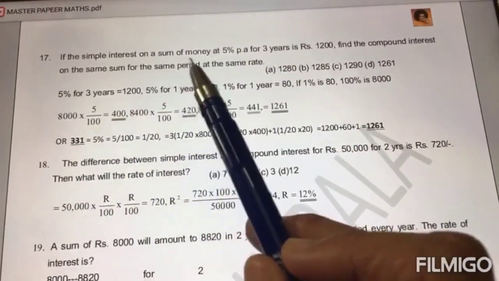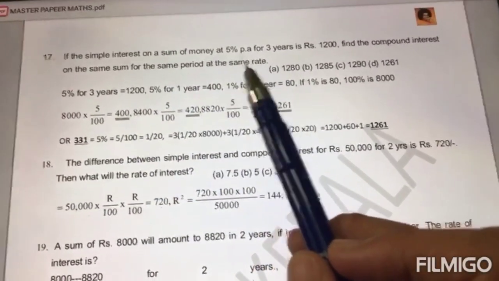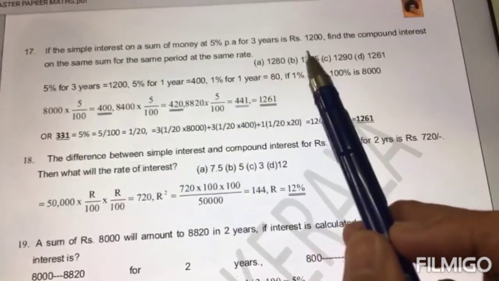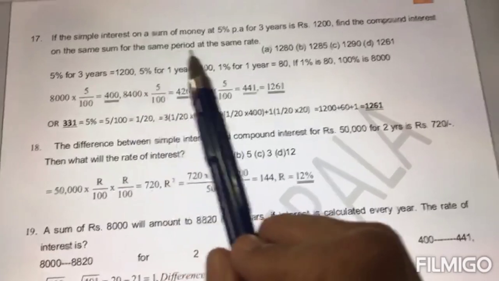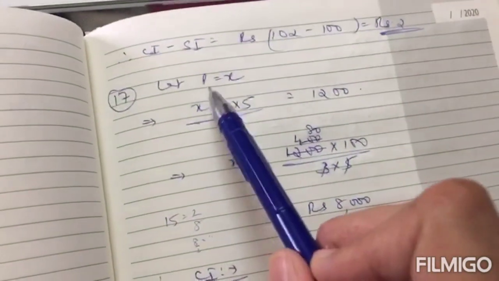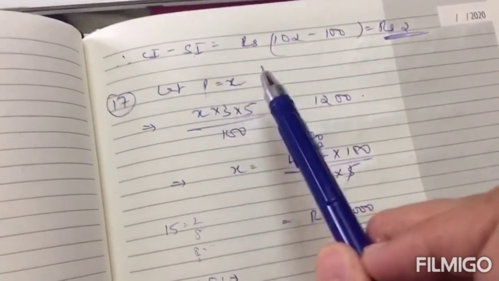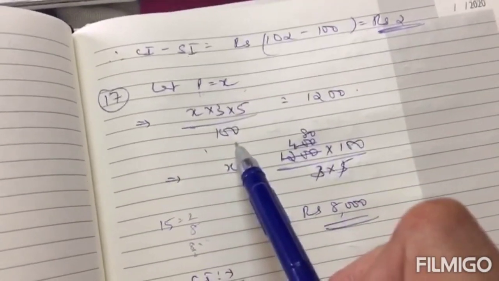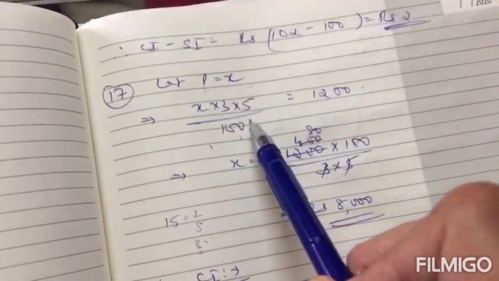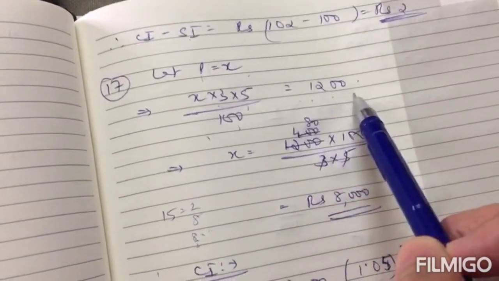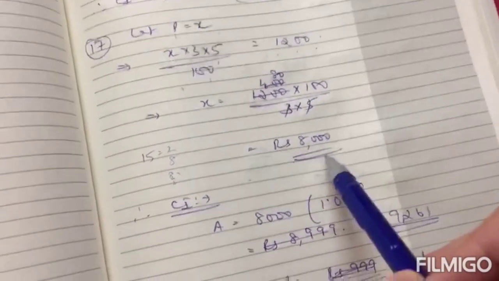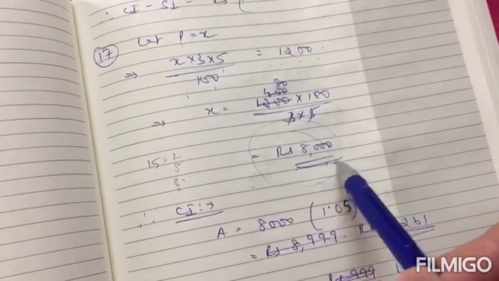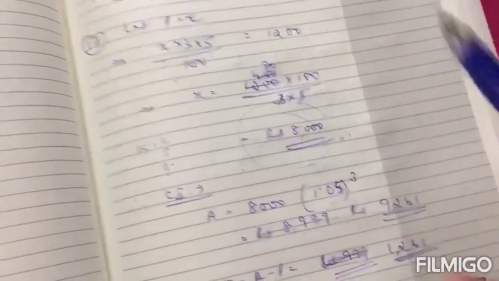If the simple interest on a sum of money at 5% per annum for 3 years is rupees 1200, find the compound interest on the same sum for the same period at the same rate. All right. So let the amount invested, or the principal, be equal to x. So the simple interest is x into 3 years into 5%, which is 1200. Therefore, x is equal to rupees 8000. That is the original amount of money, or the principal.